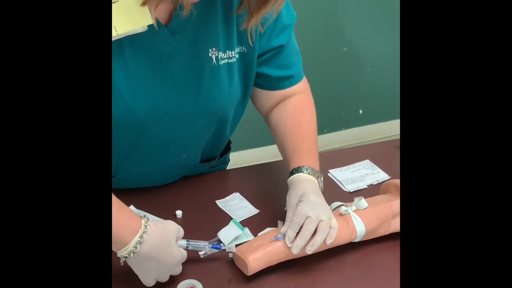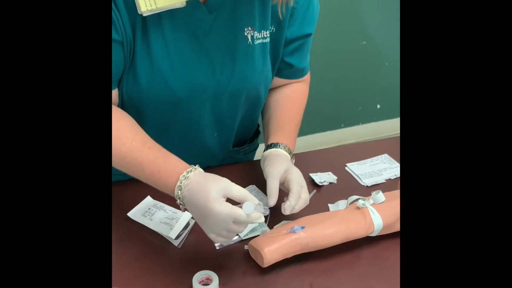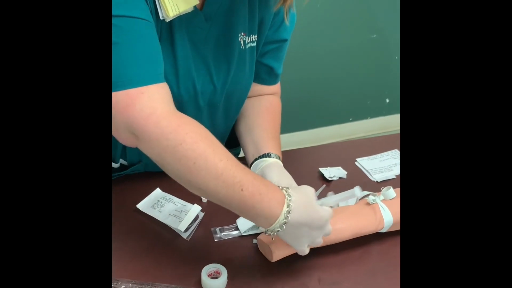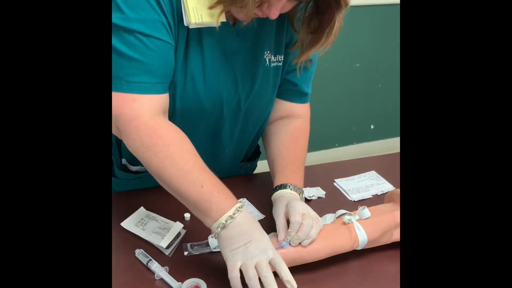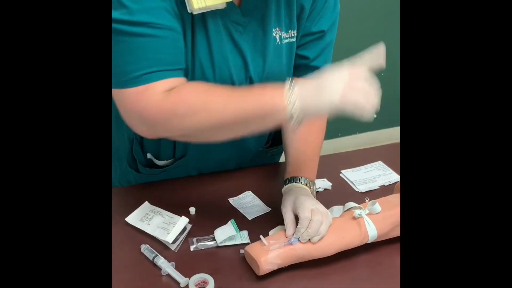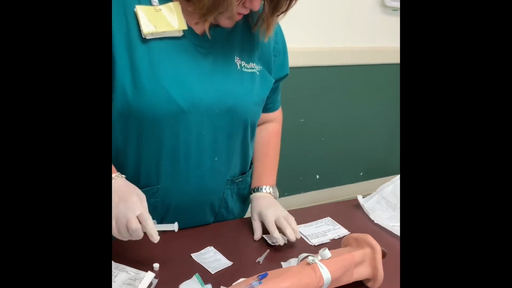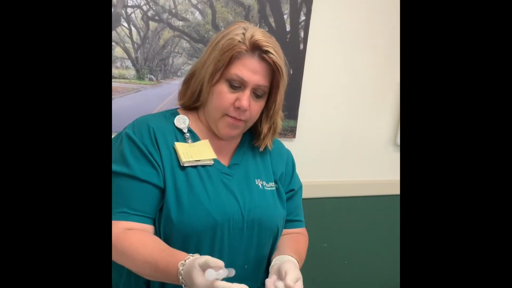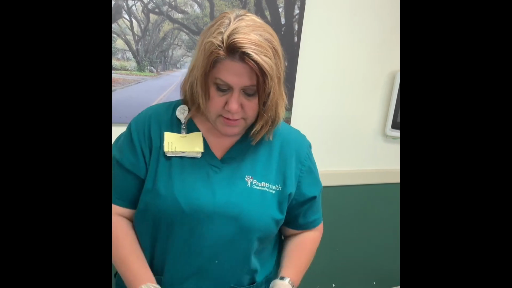Oh, sugar. Some people don't like for them to dangle, so we tape it up. And there you have it. Those are all the steps, and those steps are provided from the Lippincott Procedures IV insertion site.